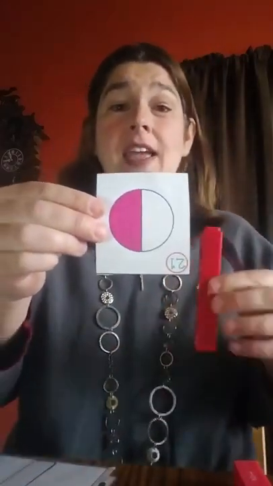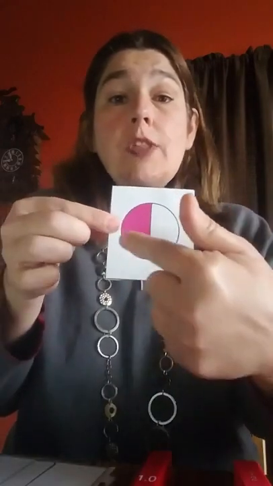Alrighty. So the first card that I am drawing is this card. Now, as we see, there's one colored and one empty. So there are a total of 2 to make this a whole. So here is my whole, and I know that one is colored and one is not colored.